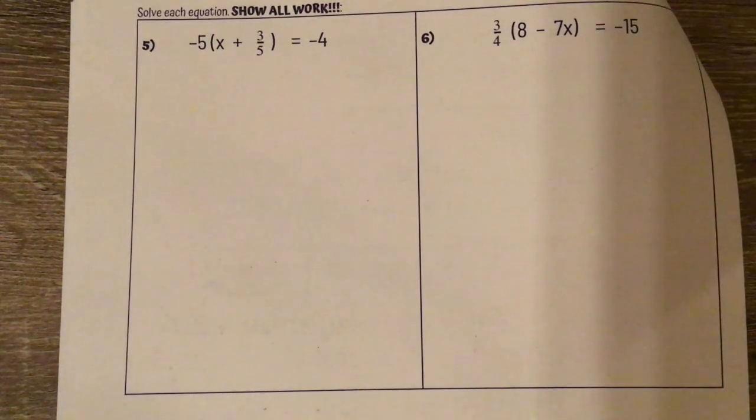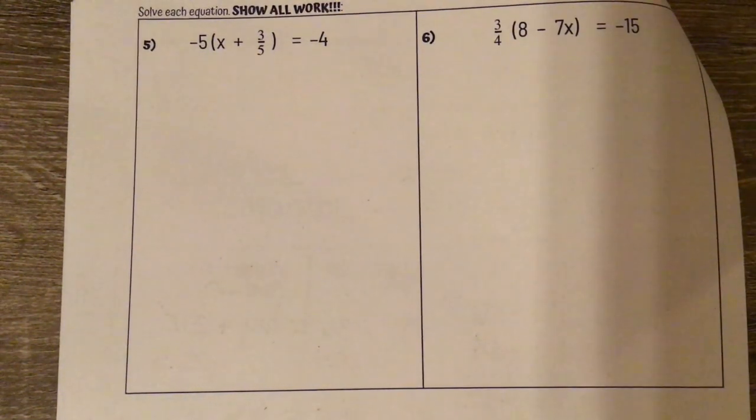All right, and then the last ones we're going to look at are ones with fractions involved. So there's a couple different ways that you can go about solving these ones. I have just a recommended way to go about it, but that's not to say that that's the only way that you can solve these types of problems. So let's go ahead and solve them.